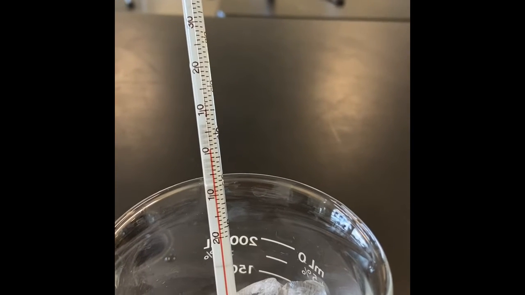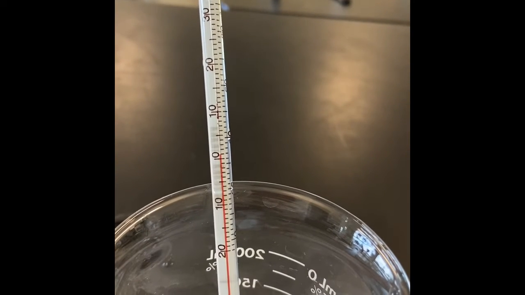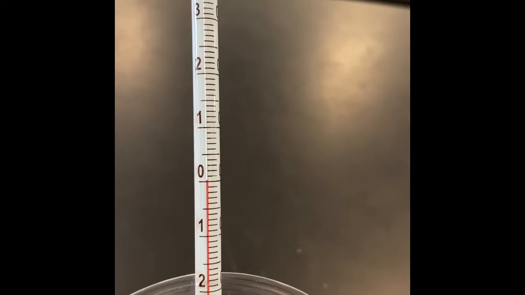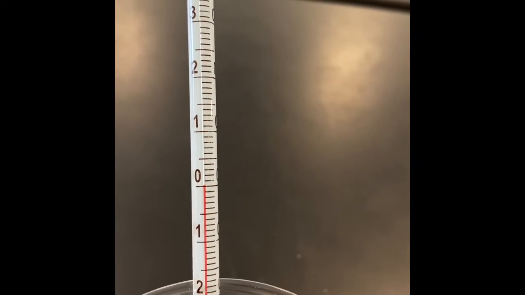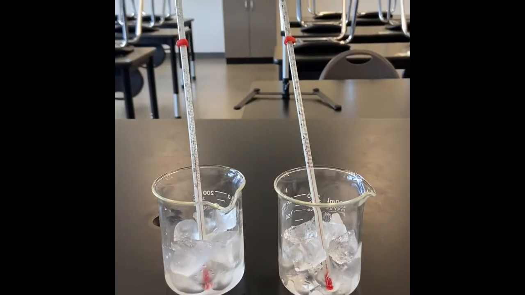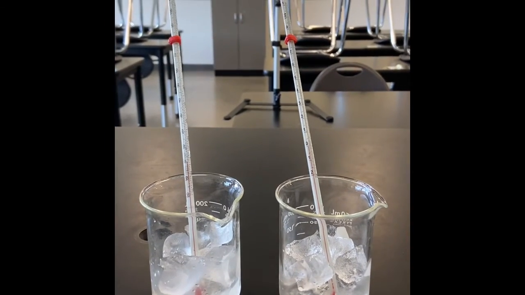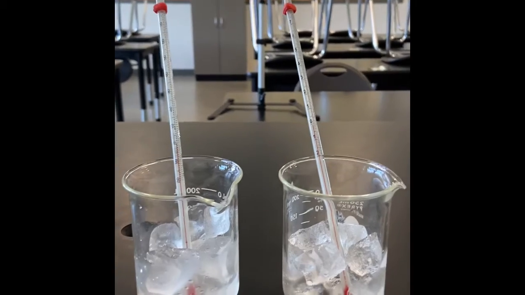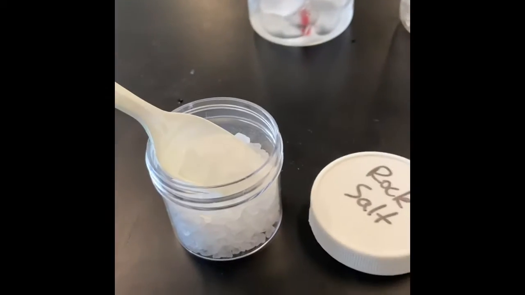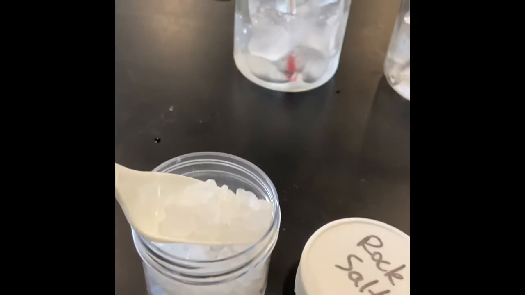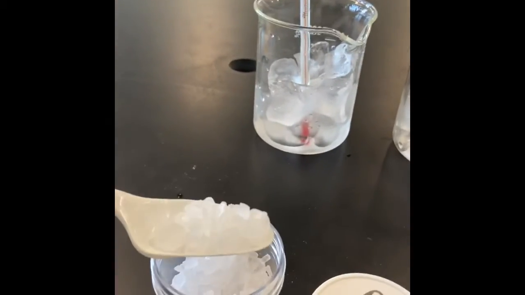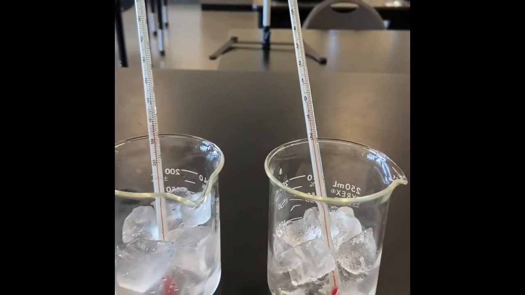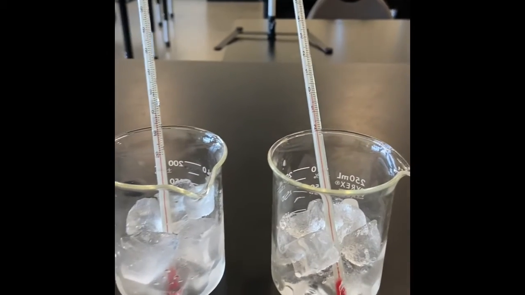This one looks to be about 0 to 1 degree Celsius. And we see the same thing here, maybe just slightly above 0 degrees Celsius. Does that fit what you already knew about the freezing point of water? Here's where we're going to introduce a mixture into this problem. I have here some rock salt. It's just some chunky salt, and I'm going to add it to one of these 2 beakers.